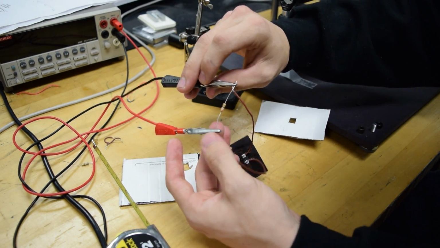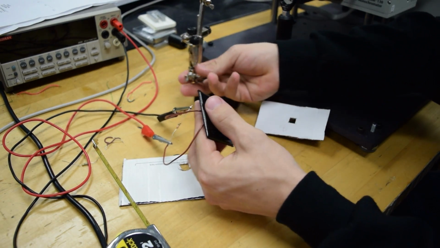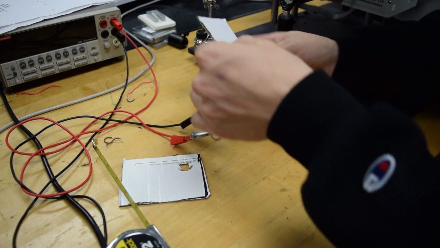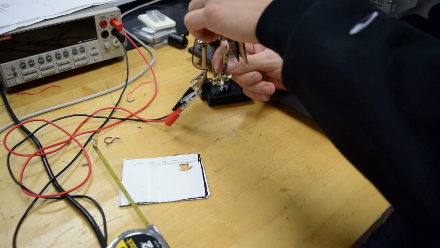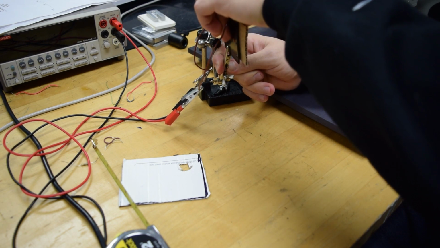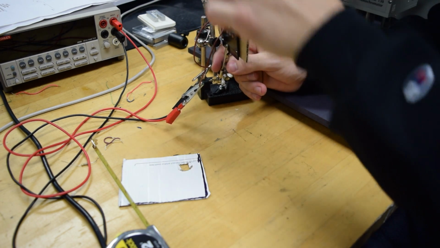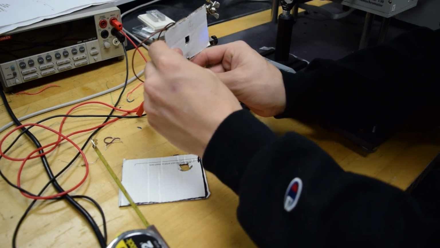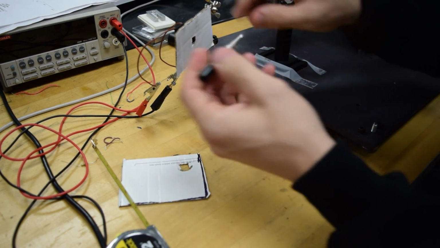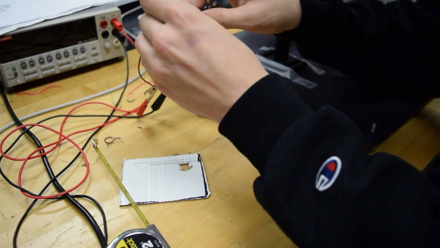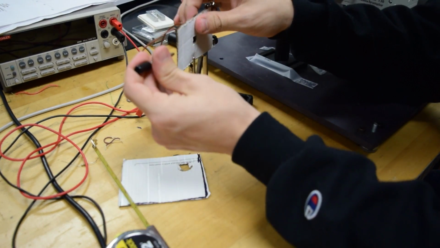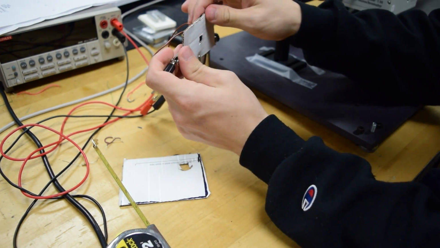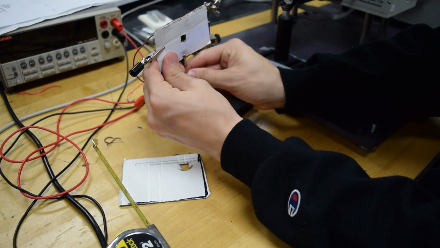So I've got that hooked up, and then I'm going to come over to our optics mount here and get it in there as good as we can. And I'll take another gator clip just to keep the cardboard pressed nice against our solar cell.